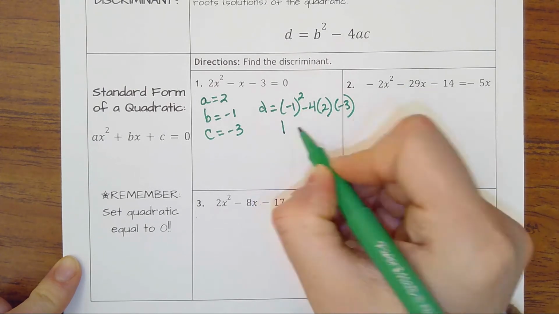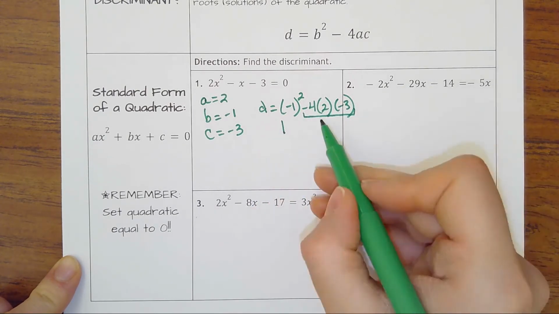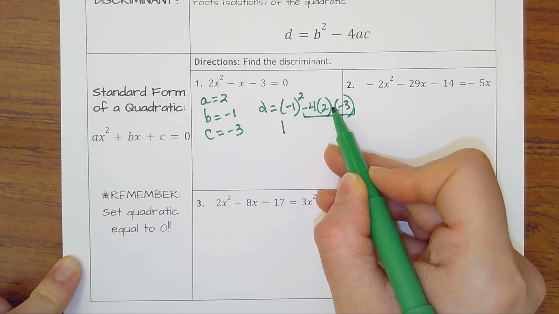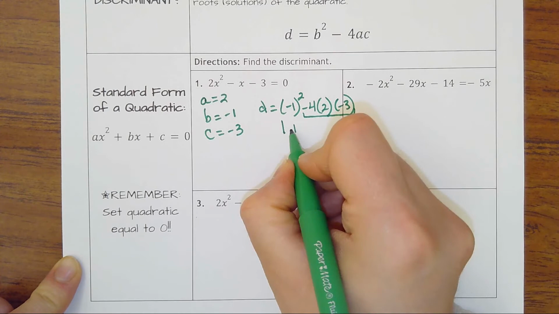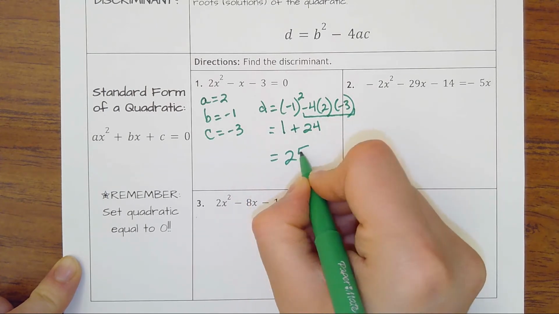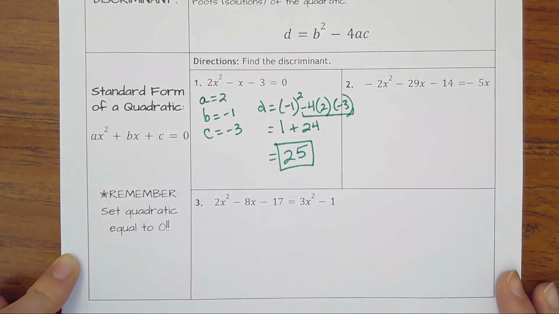-1 squared is 1. I'm going to multiply these three numbers at once. -4 times 2 is -8. -8 times -3 is positive 24. So 1 plus 24 is a discriminant of 25. It's a pretty simple concept.